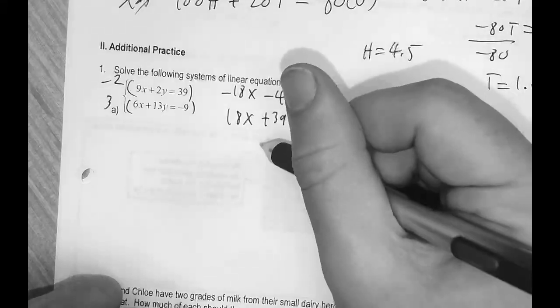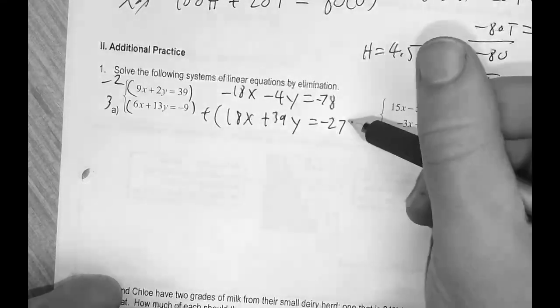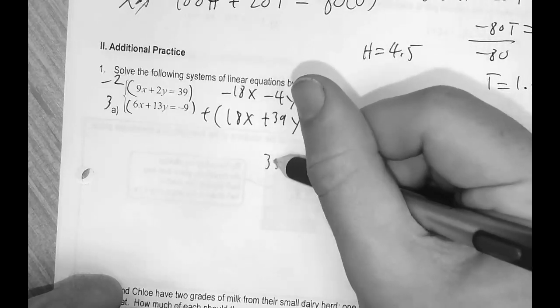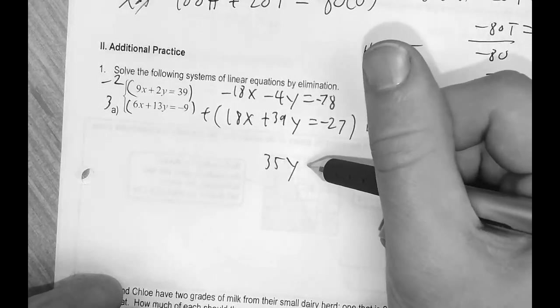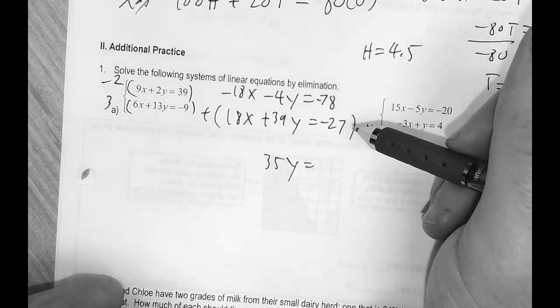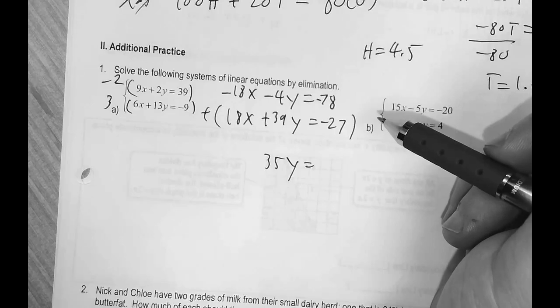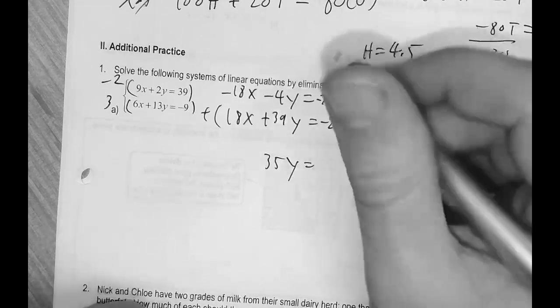So we add them together, we're going to get, this is going to be 0, this is going to be 35y, and then here, 78 and 27 is going to be negative 105.